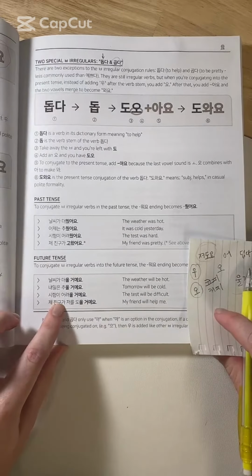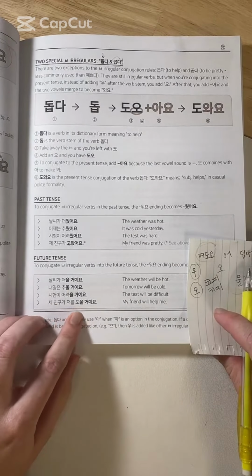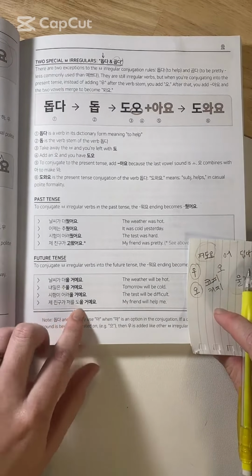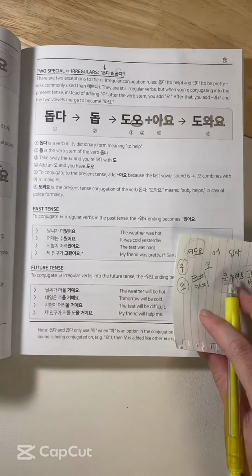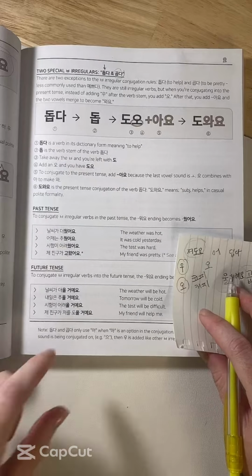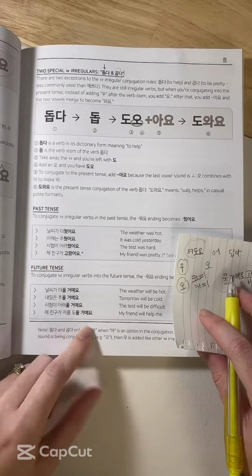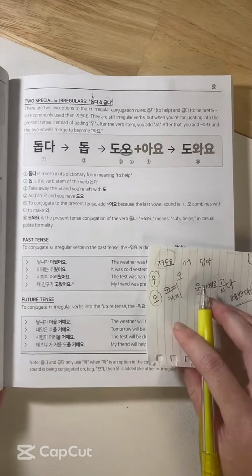And 제 친구가 저를 더울 거예요. Now this uses this future tense version of 덥다, which is this tricky verb. So because future tense does not have the option of a in the conjugation, it adds u and becomes 더울 거예요.